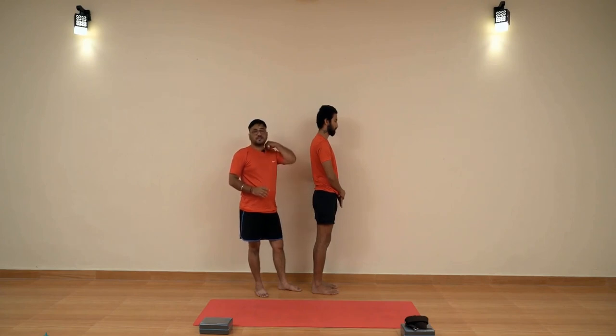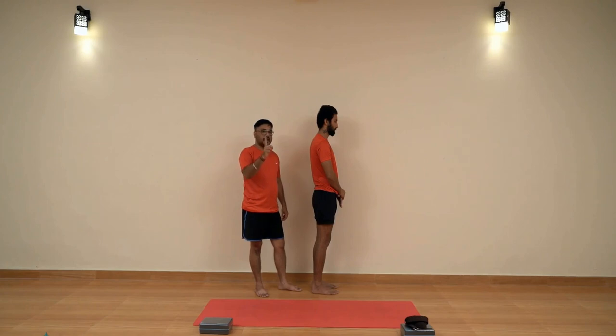So the action of this muscle is hip extension plus hip abduction.